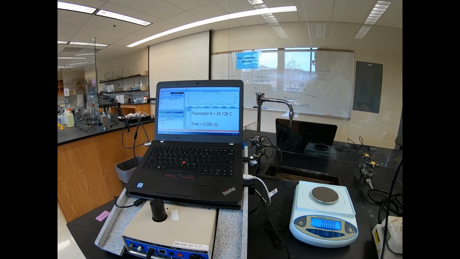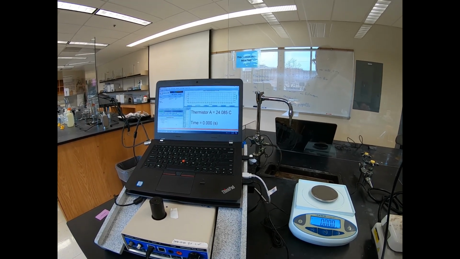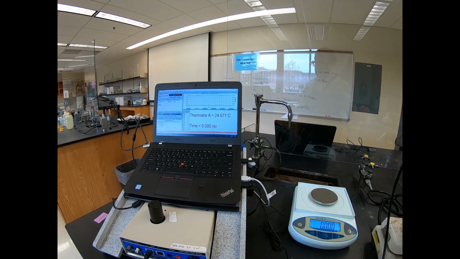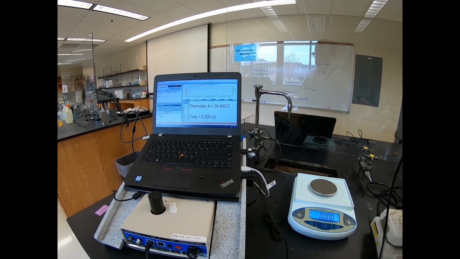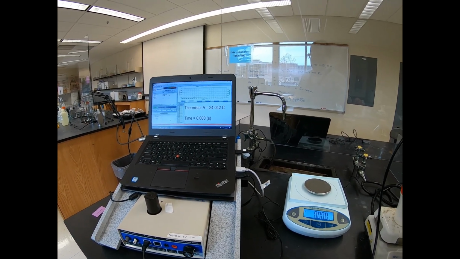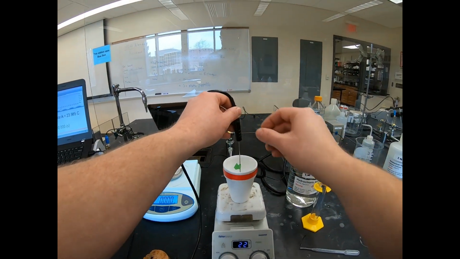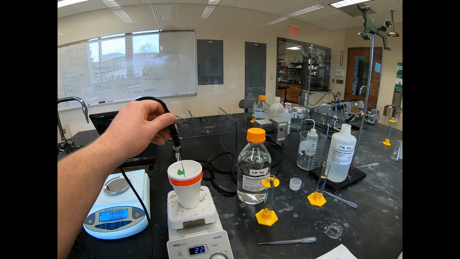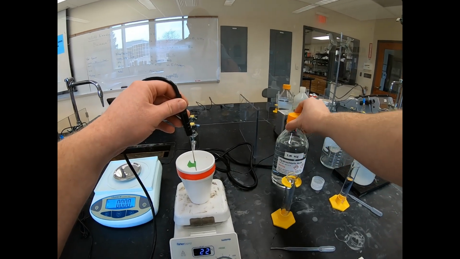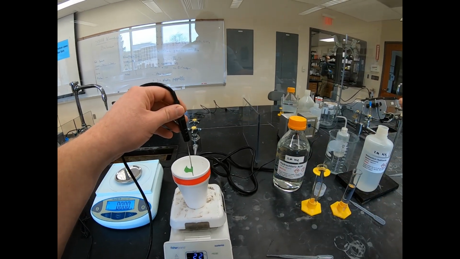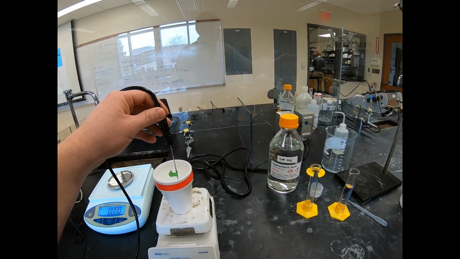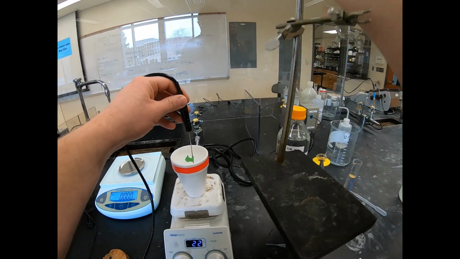And if you think about it, this is the initial temperature for both the hydrochloric acid and the ammonium hydroxide, because they both have been sitting out on this desk. Yeah, so they should be at the same temperature. I just realized I need my clamp over here, so I'm going to move this clamp.